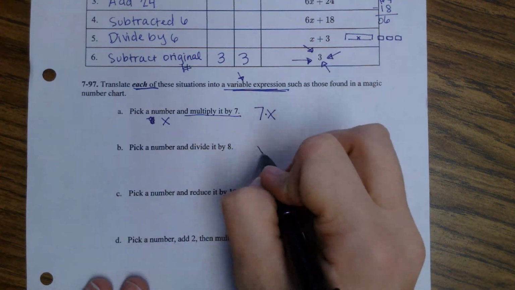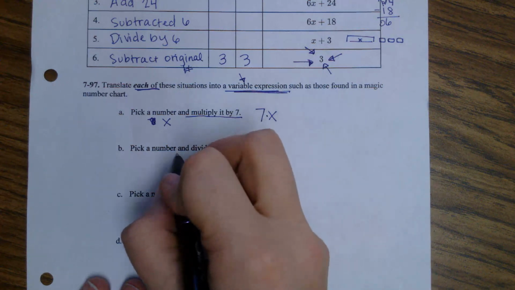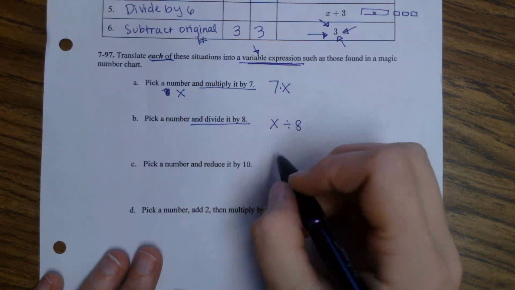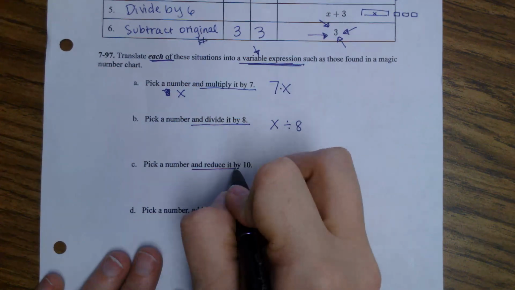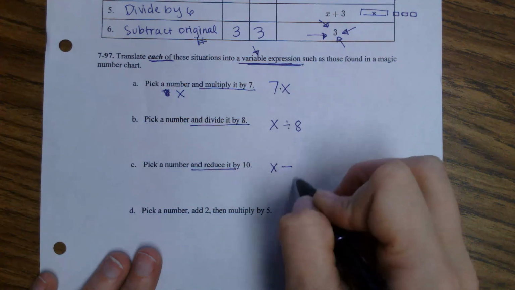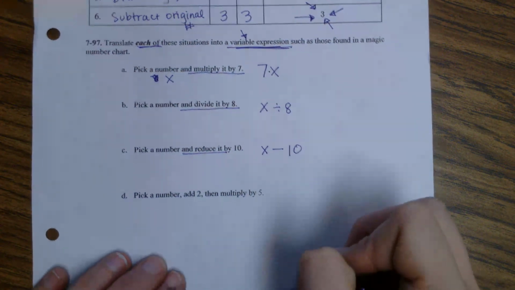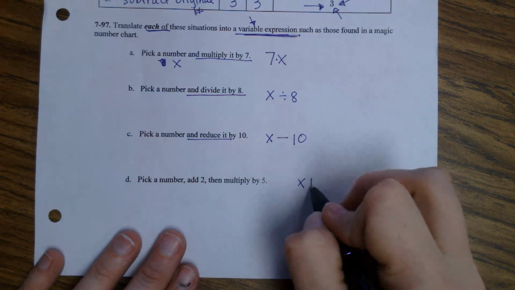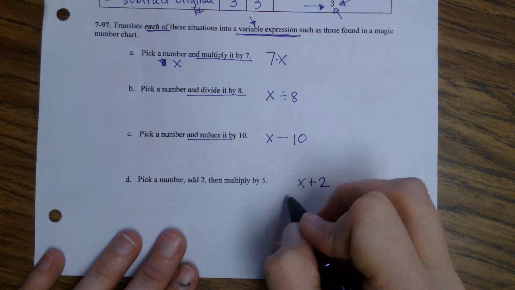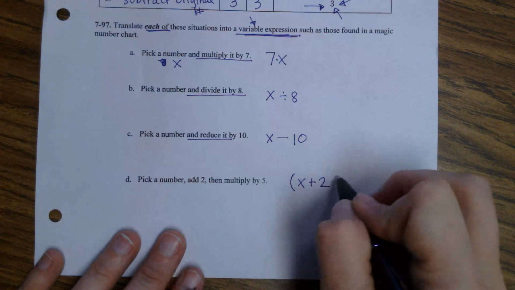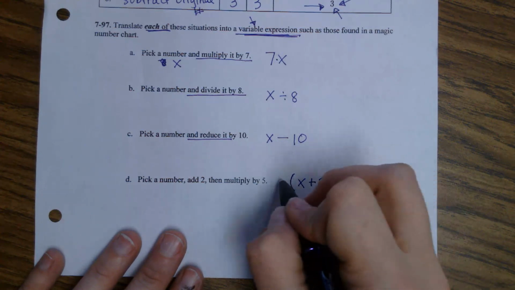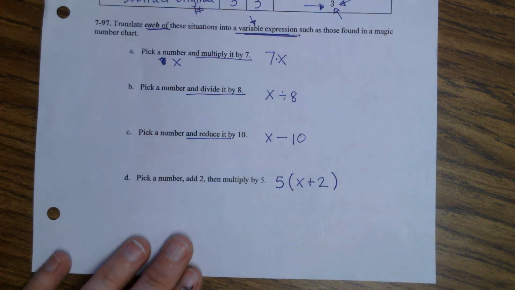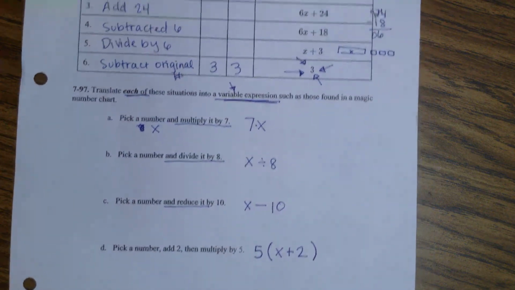For part B, pick a number, that's my x, and divide it by 8. Part C, pick a number. Reduce by 10. Reduce means to subtract. Part D has one more step, so pick a number, add 2, then multiply by 5. We talked about this during class. If I say then multiply by 5, the x and the 2 are both multiplied by 5, not just the x. And that's it for that problem.